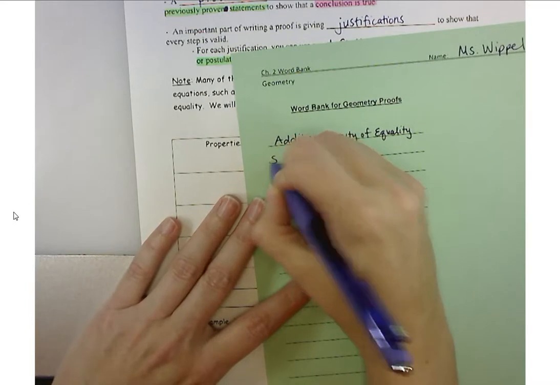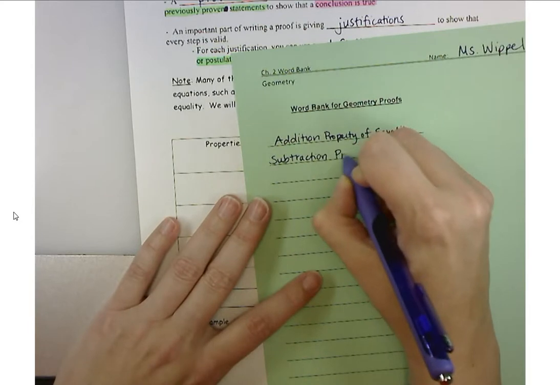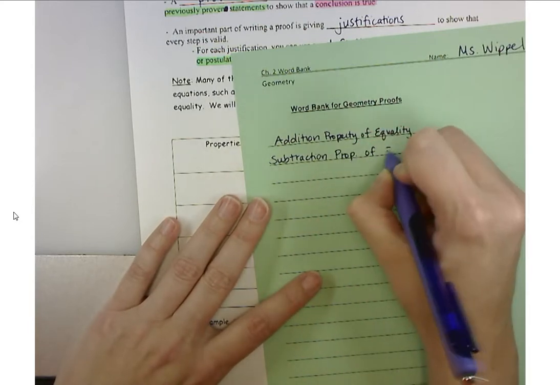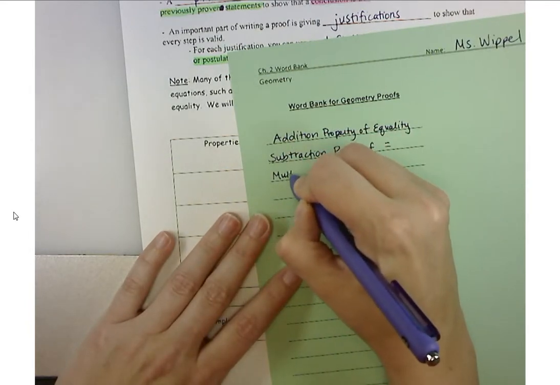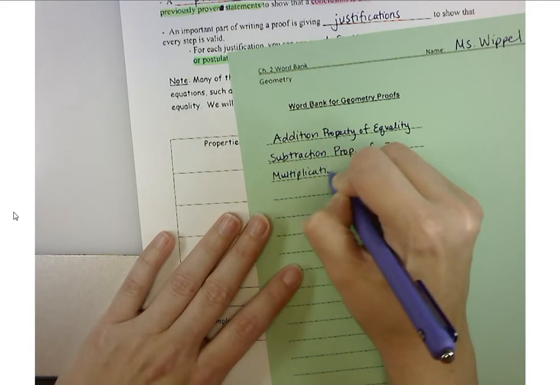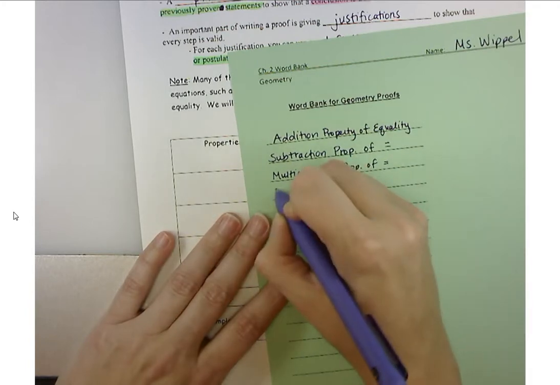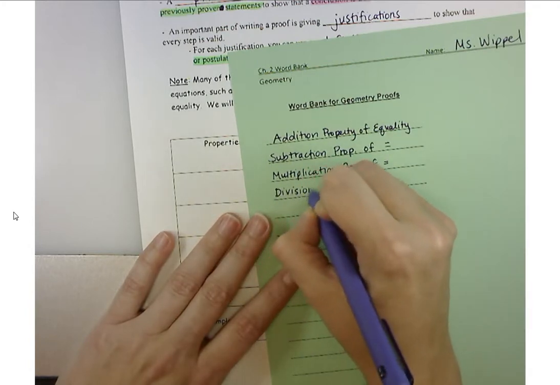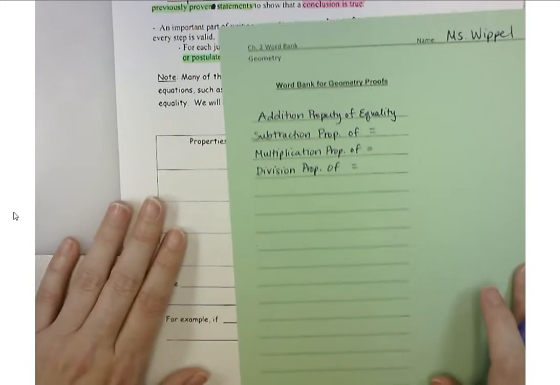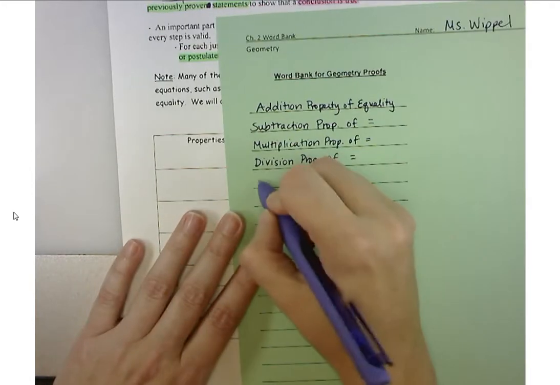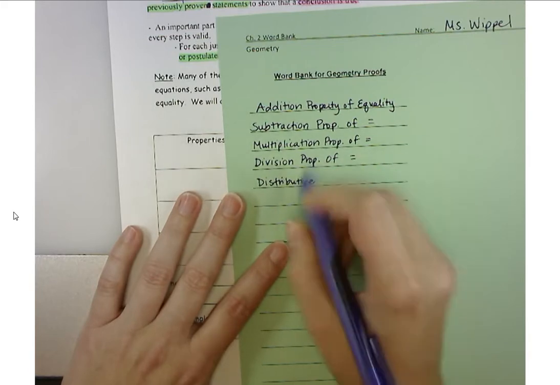You also have the subtraction property of equality, the multiplication property of equality and the division property of equality. What's another one that we use today? Yes, good. And you can just put distributive property.